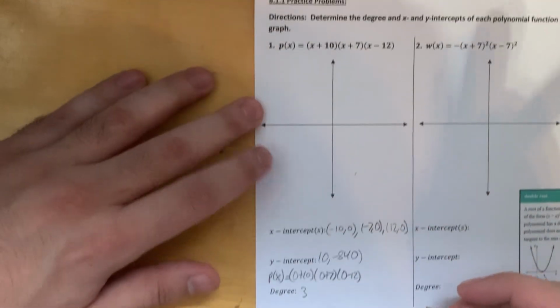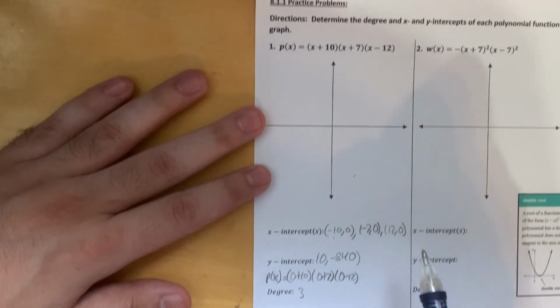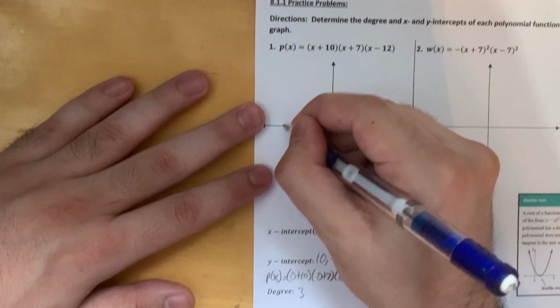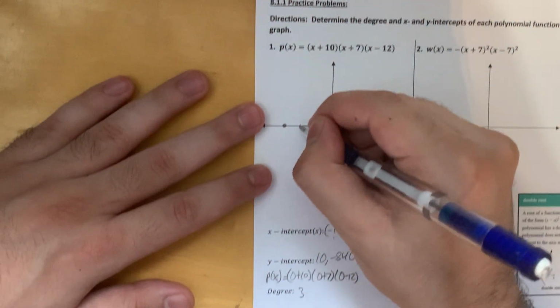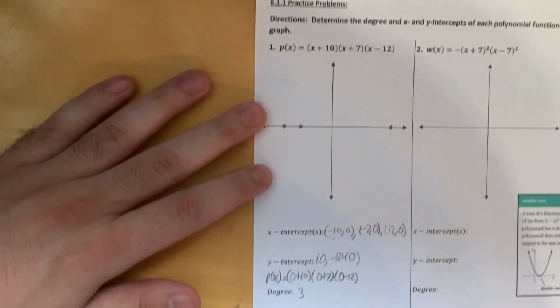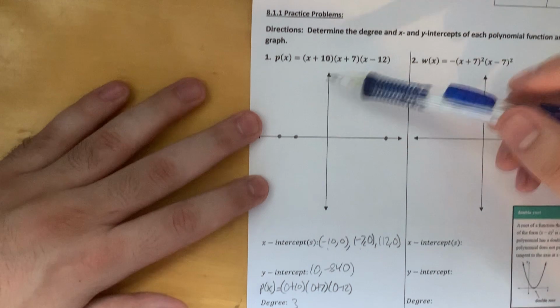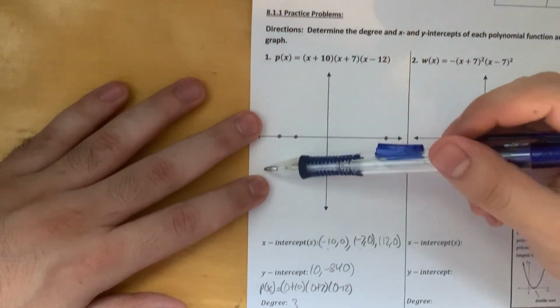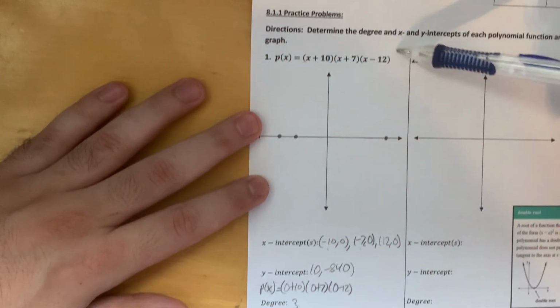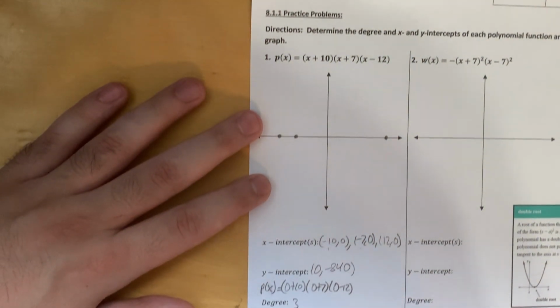So I'm just going to write arbitrary. I'm going to put in these points, negative 10, 0, negative 7, 0, and 12, 0. So if I start with negative 10, somewhere over there, negative 7, somewhere over there, and 12, somewhere way out there. So I know that all three of these intercepts cross through the x-axis because there's no squared. From what I picked up from the previous page.